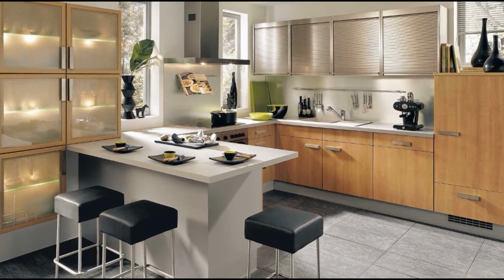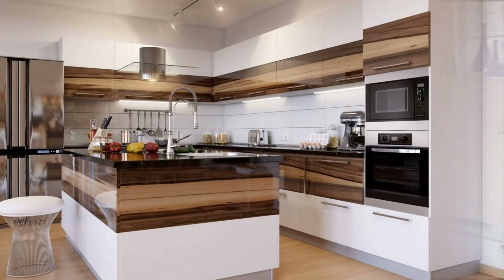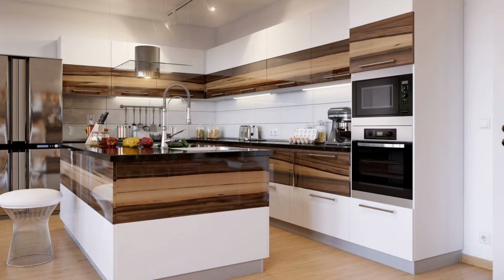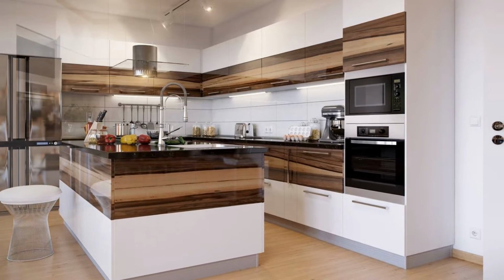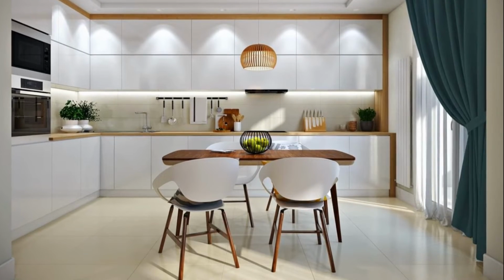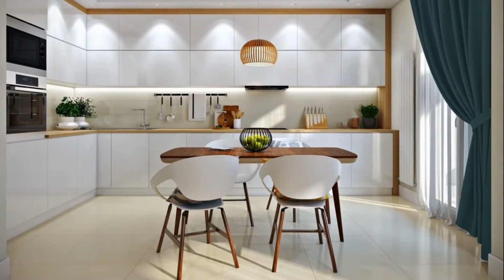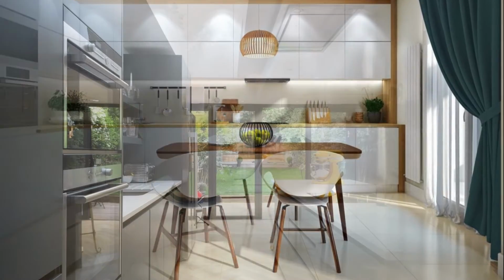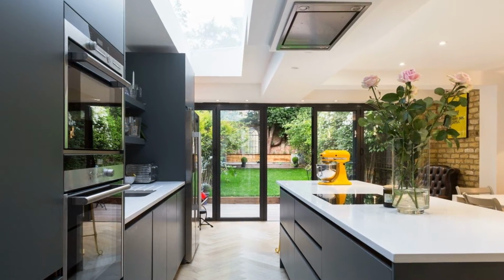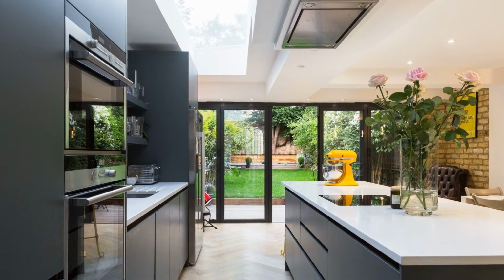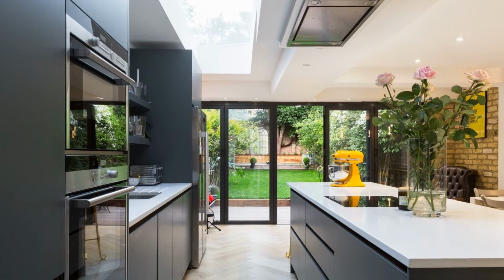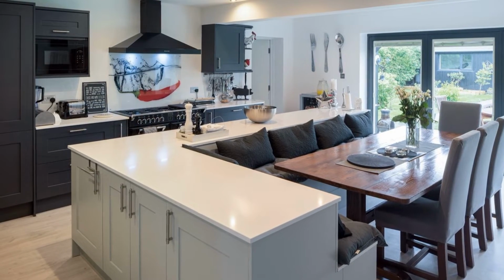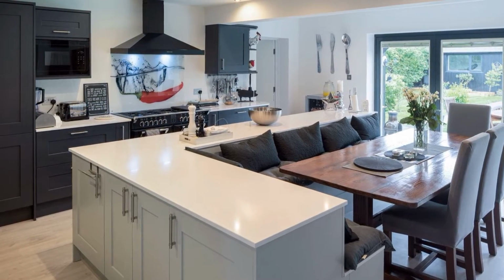Efficient workflow. In an open floor plan kitchen, the layout is designed to optimize workflow and functionality. The kitchen work triangle, comprising the sink, stove, and refrigerator, is efficiently arranged to minimize steps and maximize efficiency during food preparation. Additionally, ample counter space, storage solutions, and ergonomic design elements contribute to a smooth and streamlined cooking experience.